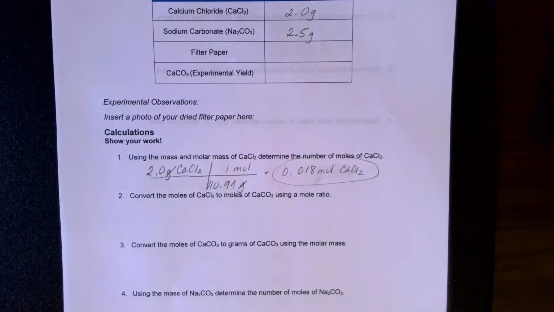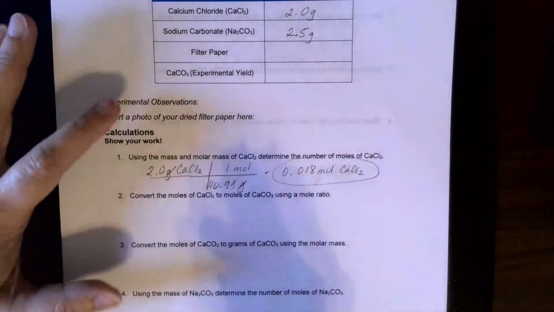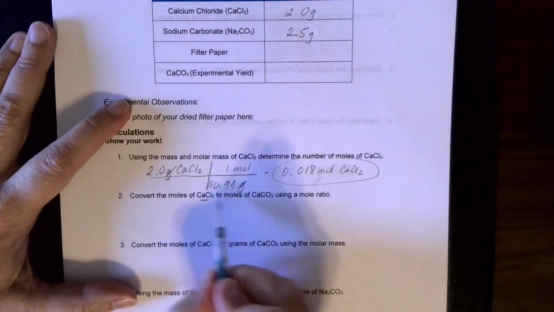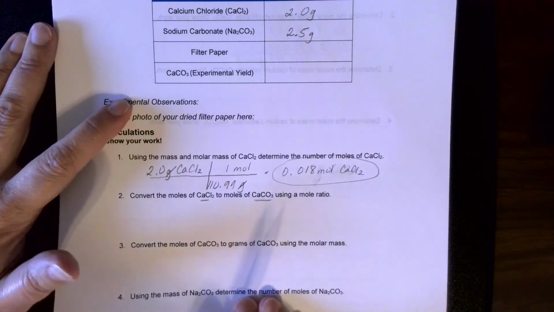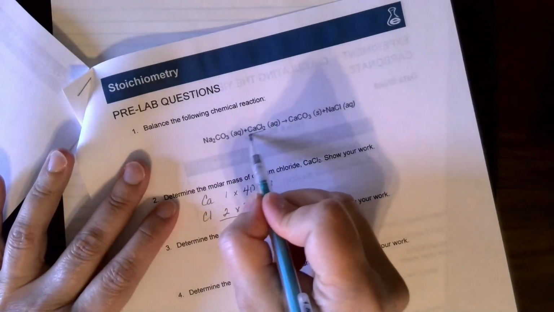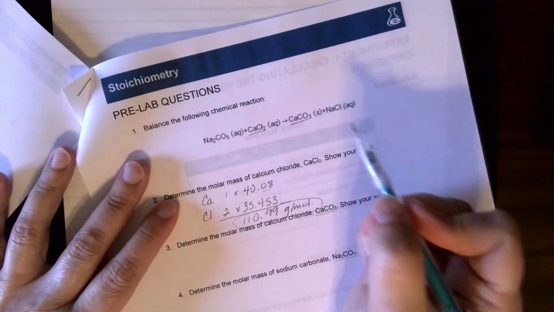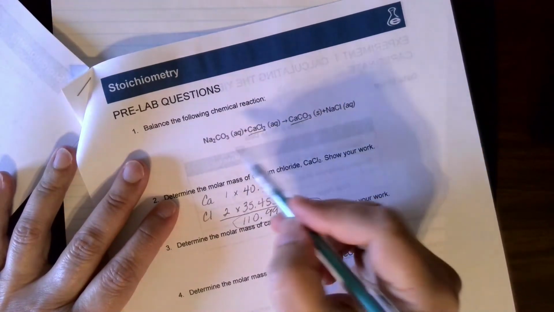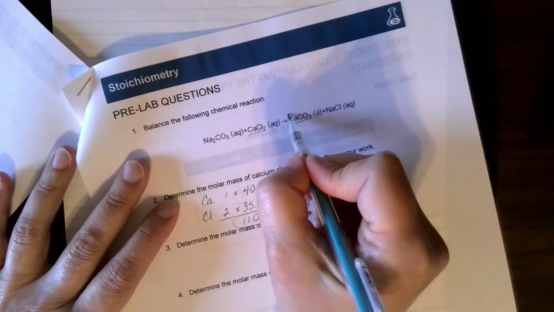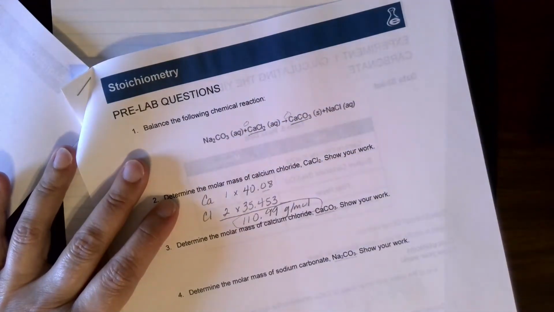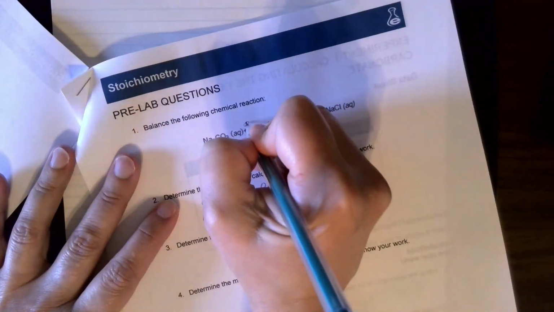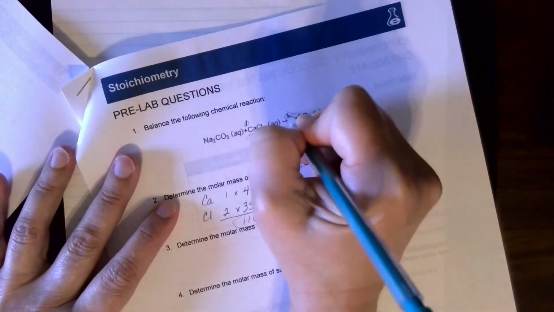Okay, then we're asked to do a mole ratio. So I'm going to have to find the coefficients for those 2 things in my balanced equation, the calcium chloride and the calcium carbonate. You'll have to make sure that when this is balanced, you look at the number that you have here and the number that you have here. Now, I know that when you balance this, there's going to be a 1 here and a 1 here.